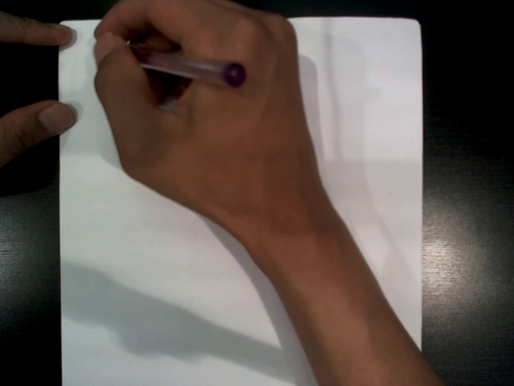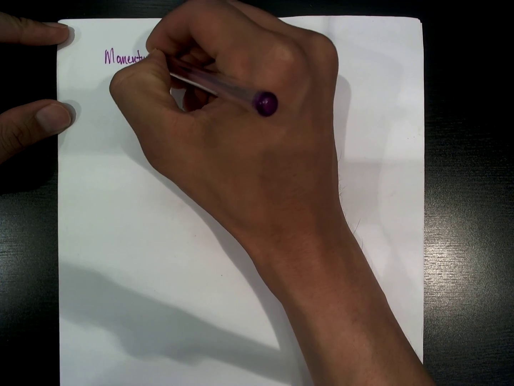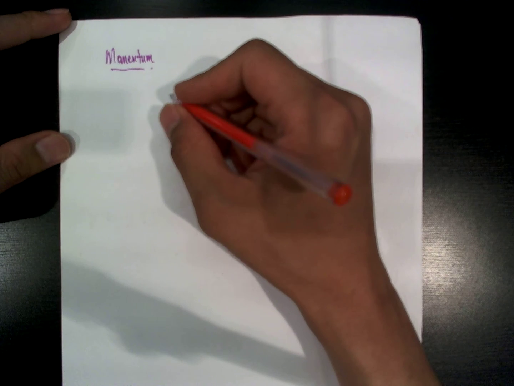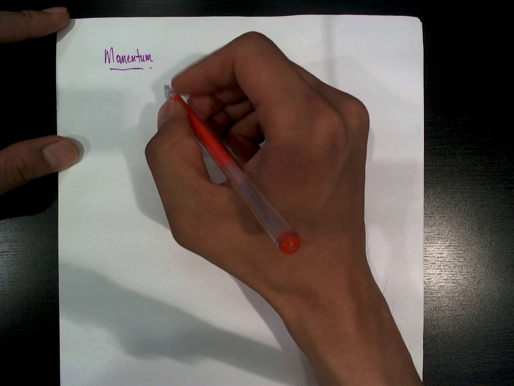Hi guys, today we'll take a look at the topic of momentum. Momentum has a very straightforward definition, but it has some pretty interesting consequences.